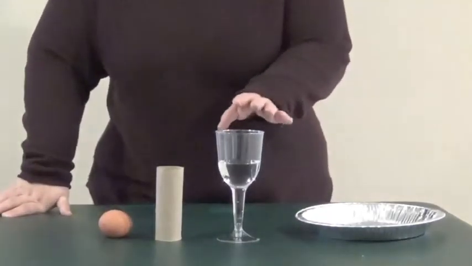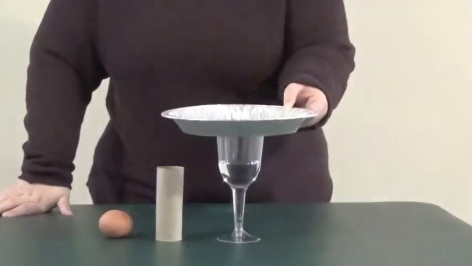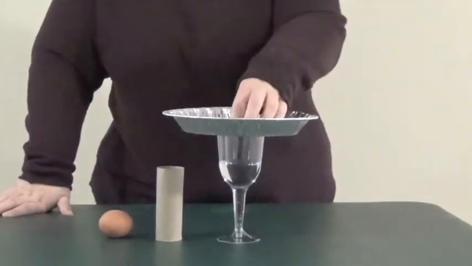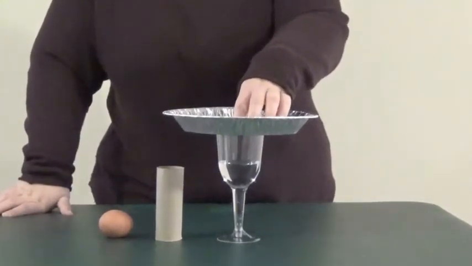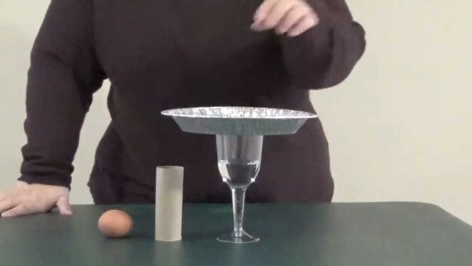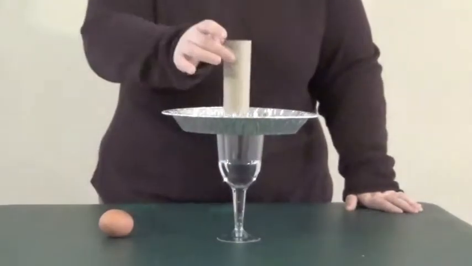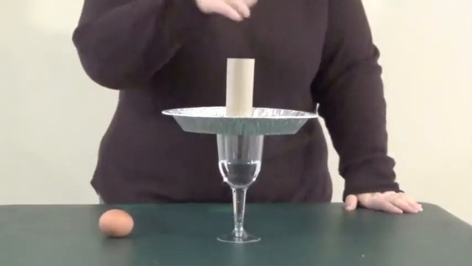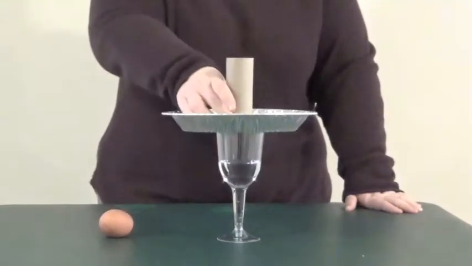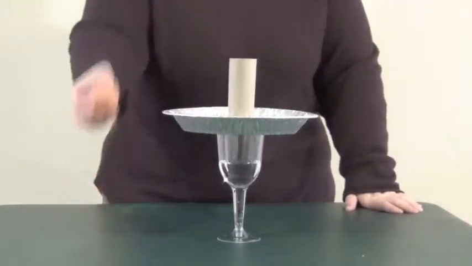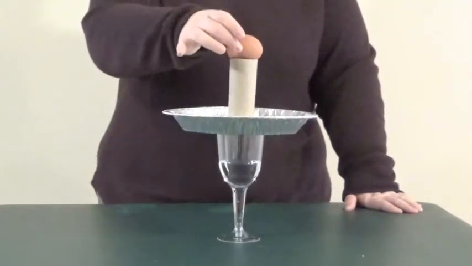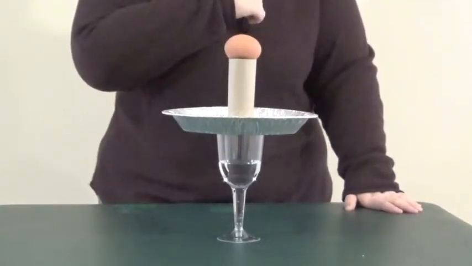So we're going to take our cup and we're going to place our pie tin right on top of it. Make sure that your pie tin is centered right above your cup. Take your toilet paper roll and place that right over where your cup is, in the center of your pie plate. And then take your egg. Place that right on top of your toilet paper roll.